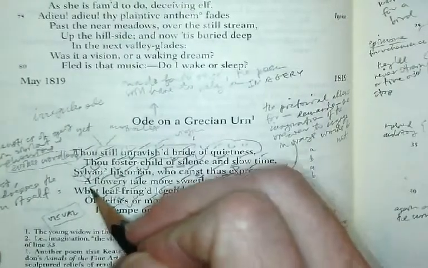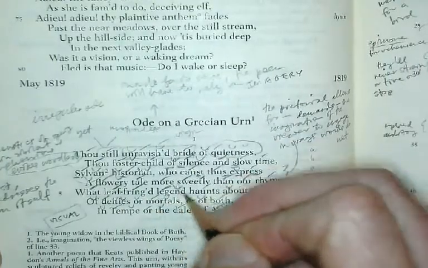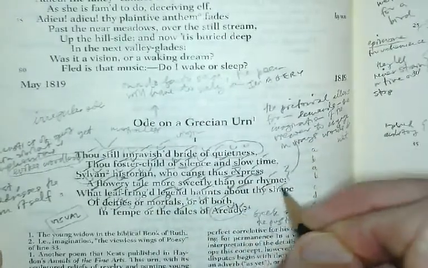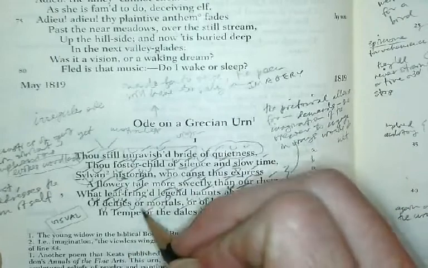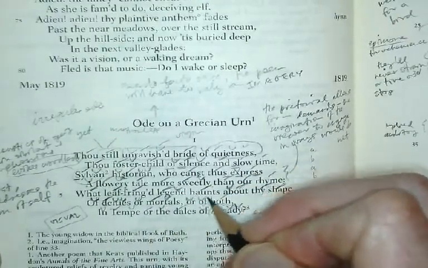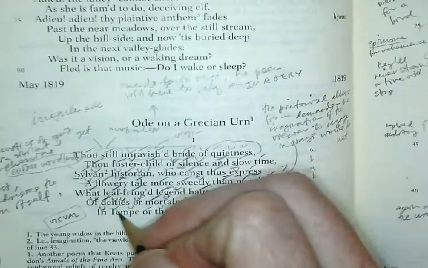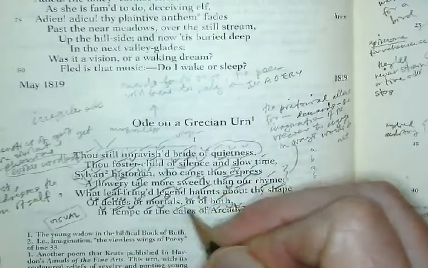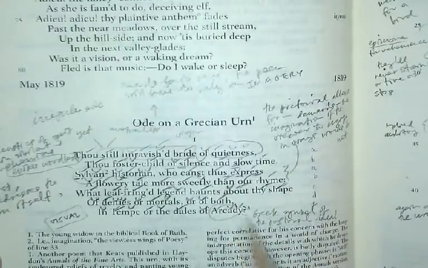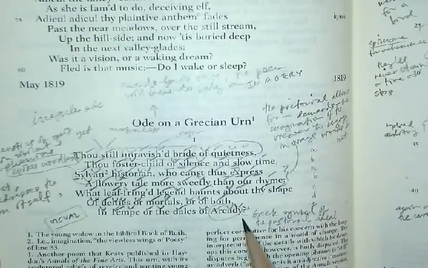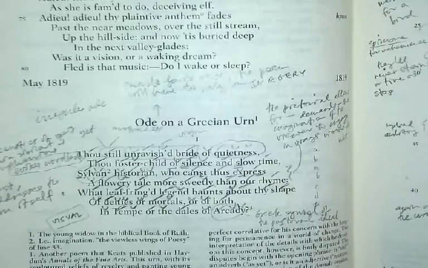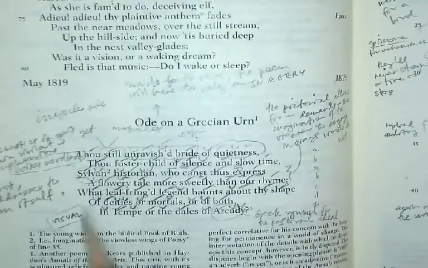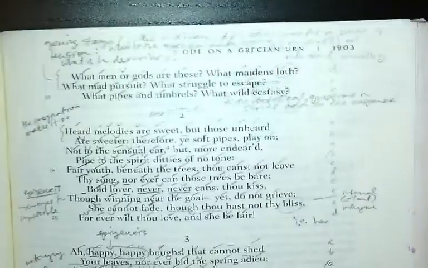Okay? What leaf-fringed legend haunts about thy shape of deities? That's a dactyl there, deities, or mortals, or of both, in Tempe or the dales of Arcady. And again, we have the ending here with the dactyl. Okay, so Arcady then, the Greek symbol of the pastoral ideal. Notice just how much visual imagery is here for us in that opening stanza.